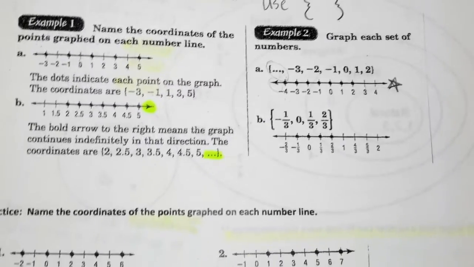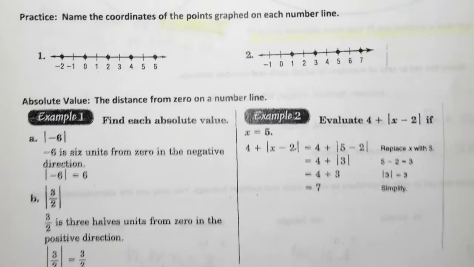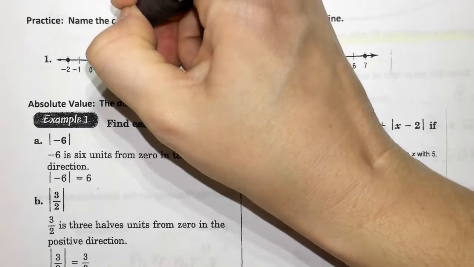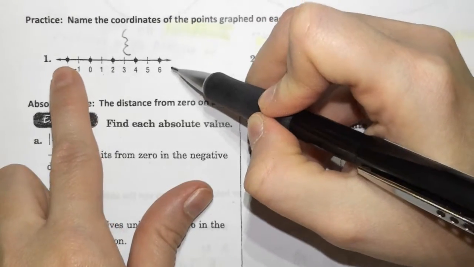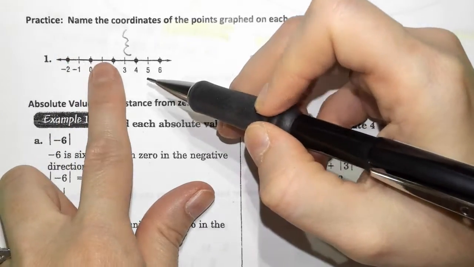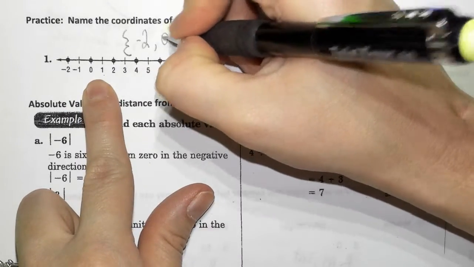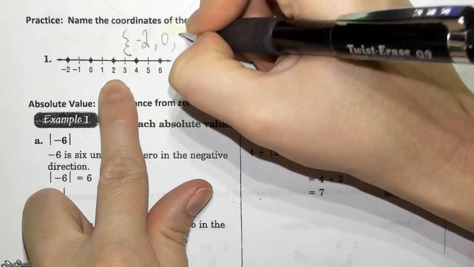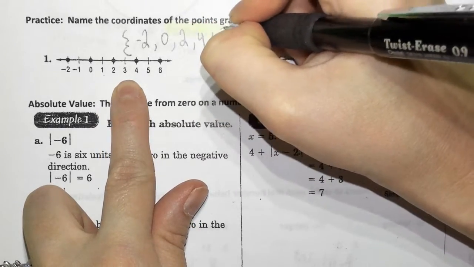Okay, let's try number 1 and number 2. We can just do these together real quick. Number 1, I want to do the brace. I don't have either arrow shaded, so I just list the numbers that have the points on them. So I have -2, comma, 0, comma, 2, 4, 6, and then another brace.